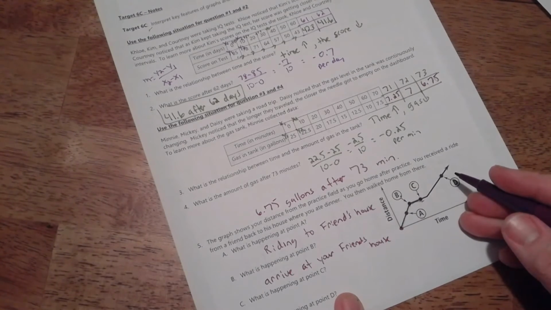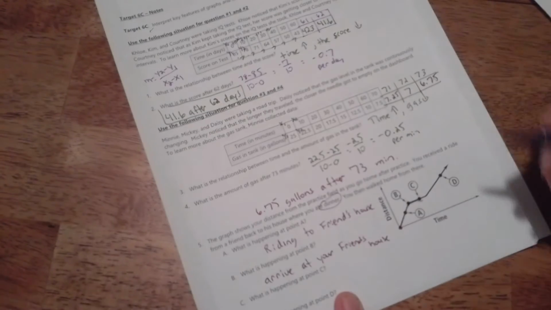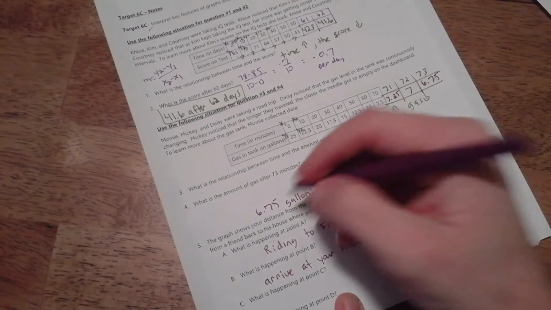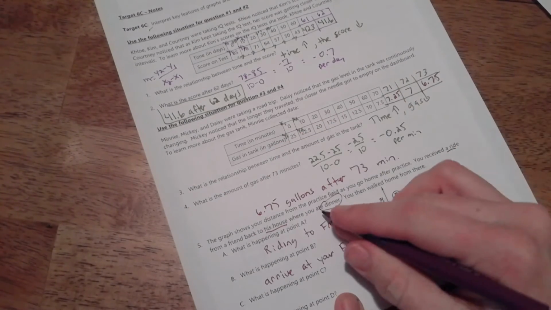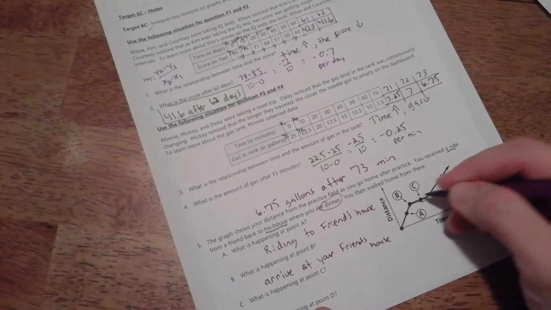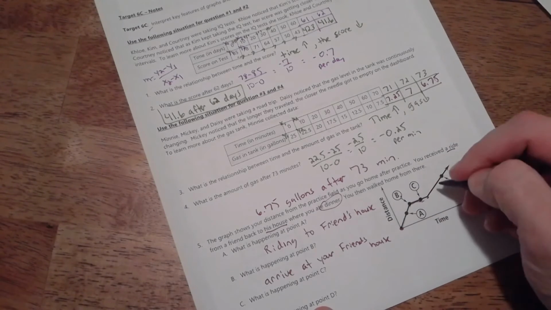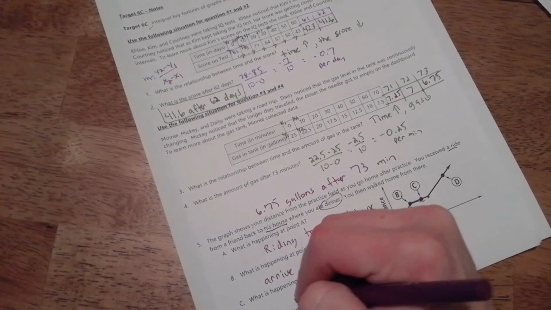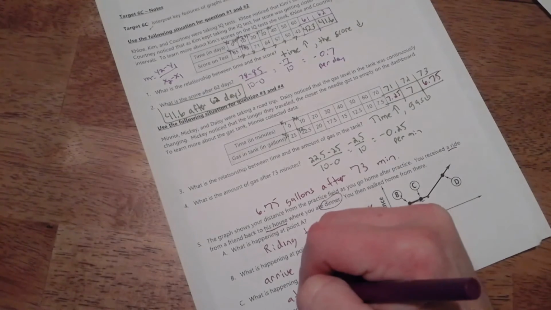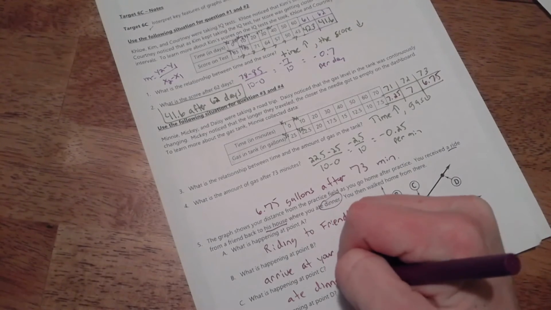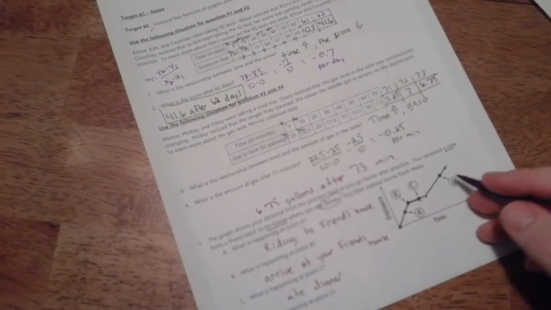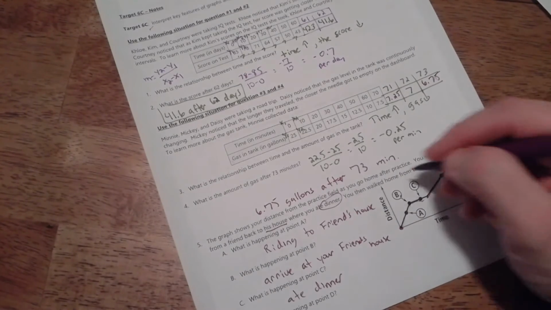Now, if you remember the scenario, you ate dinner. So you received a ride, you got back to his house, and then you ate dinner, which makes sense. So at C, this means you ate dinner. And D, you can see what's happening then.